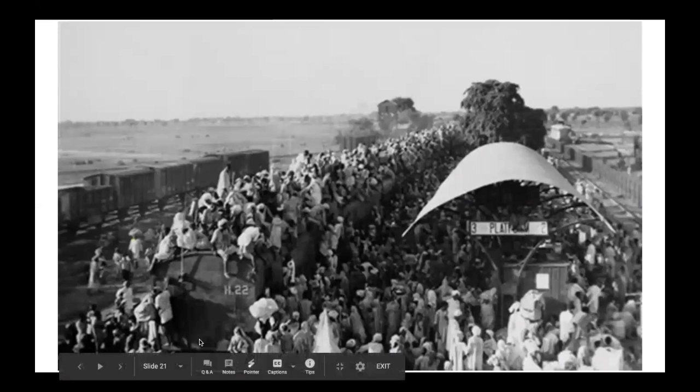And this was a very common scene, trains that were full of people and people on top of trains. While people were on this journey trying to get to their designated country, there were lots of instances and accounts of rapes and murders and violence between people because of a different religion.